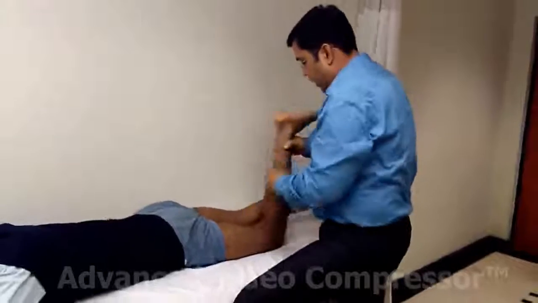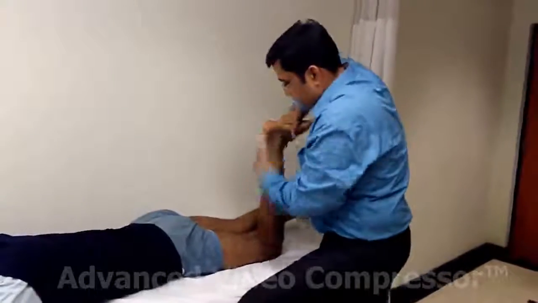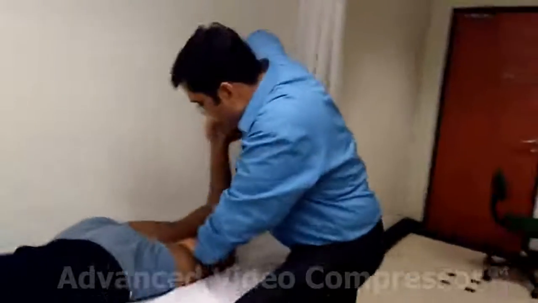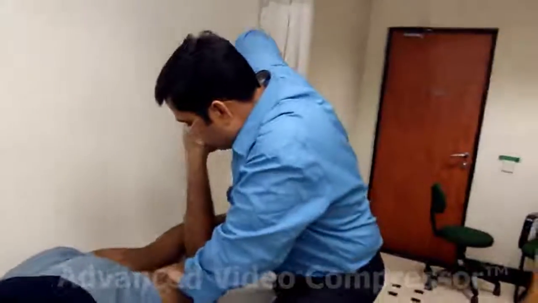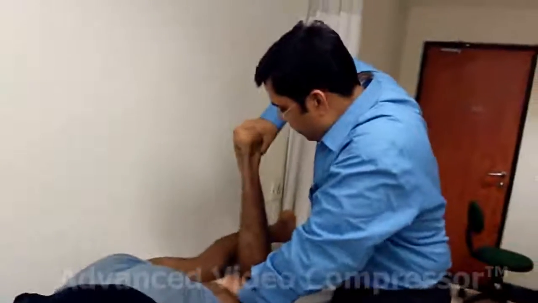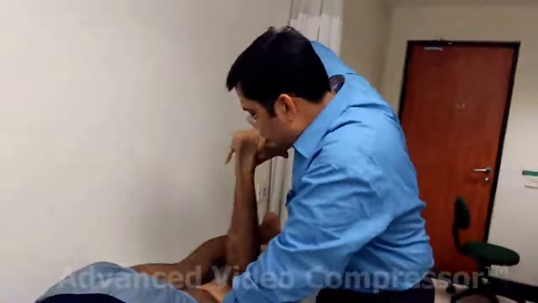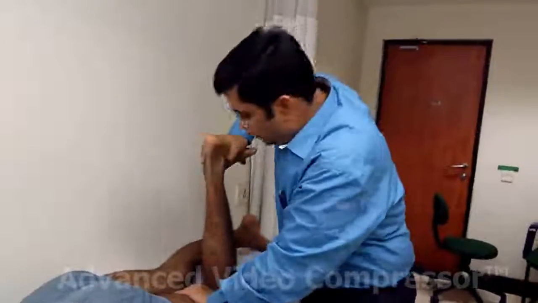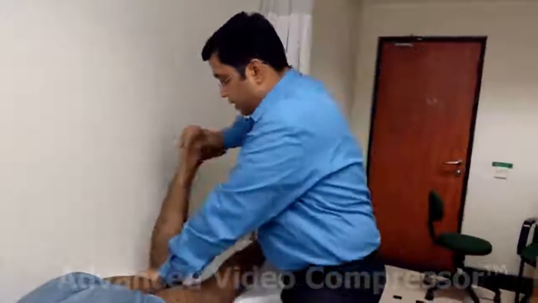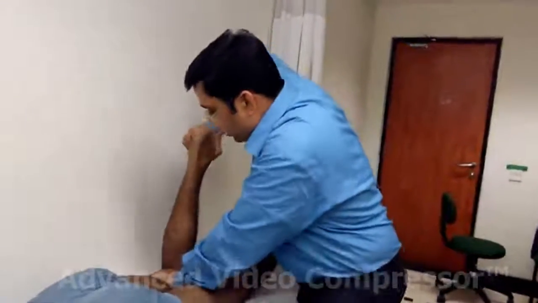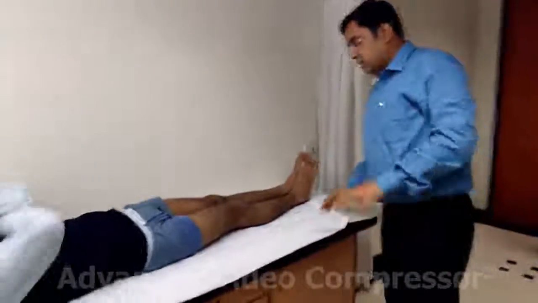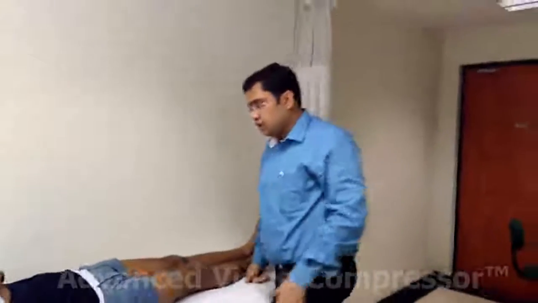Now I am going to do the Apley's grinding test. In Apley's grinding test, one hand is stabilizing the knee, and with the other hand I am doing the external and the internal rotation. If there is any pain on the external rotation, this shows medial meniscus injury. If there is any pain on the internal rotation, this shows lateral meniscal injury. Now these are the tests for the instability of the knee joint.